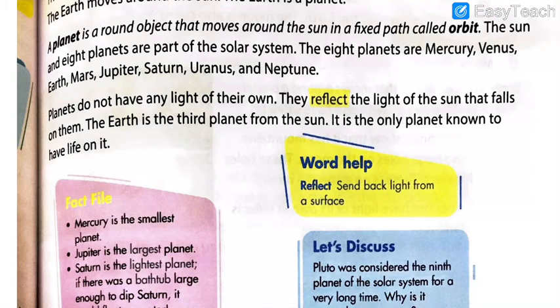So the sunlight is such that it reflects on all the planets, and that is why the planets appear lit. There is light on the earth. Similarly, there is light on the other planets just because of the sunlight. The earth is the third planet from the sun. This is what we saw. It is the only planet known to have life on it.